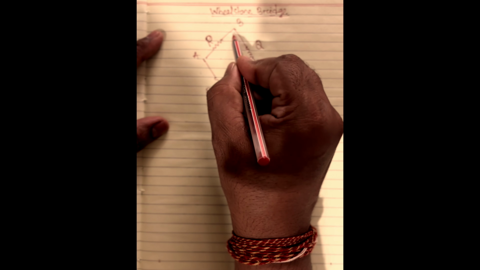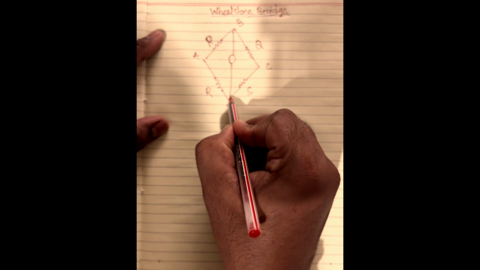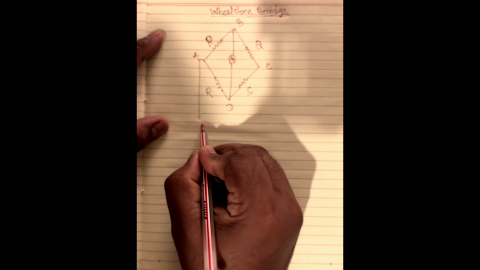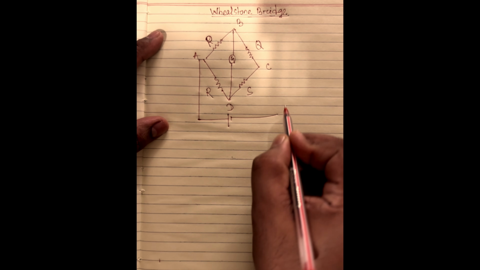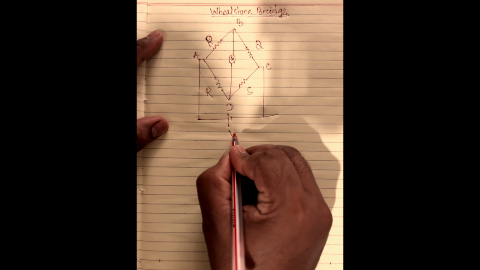And a galvanometer is also connected across the diagonal BD of the electrical circuit, and the battery having potential V, which supplies the electrical current to the circuit, is connected across the diagonal AC.